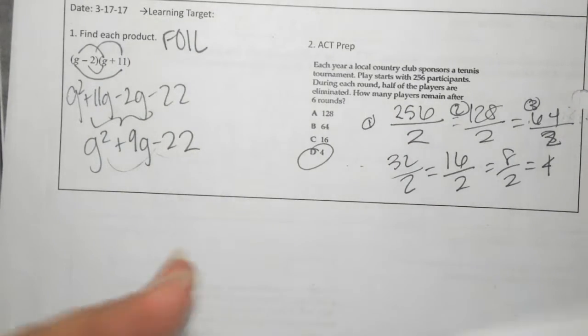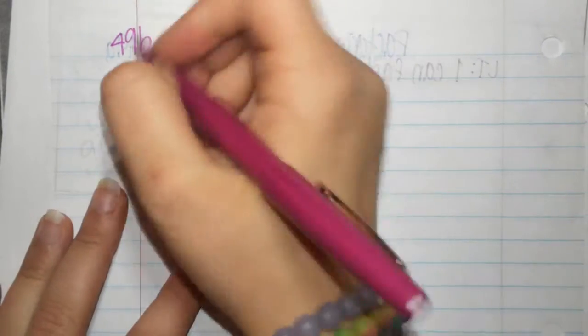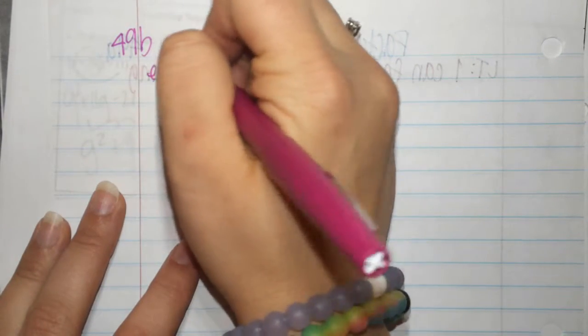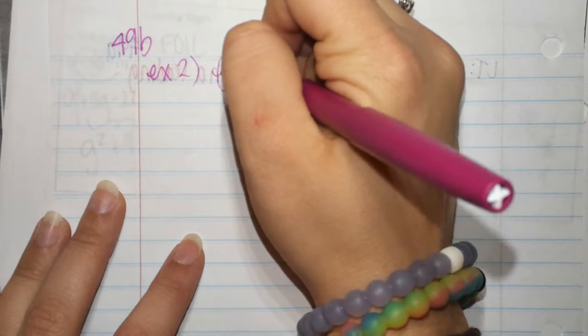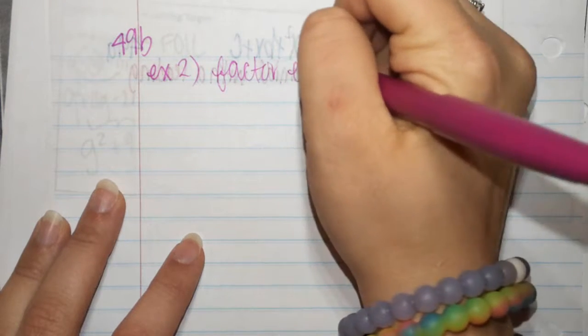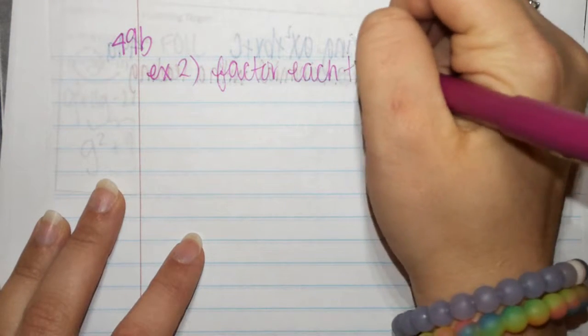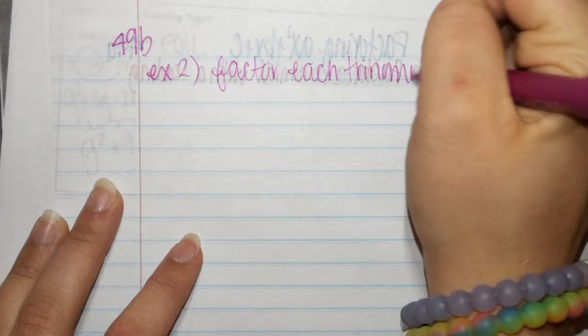Alright, and our first one was example 1, so we're going to call this example 2. Alright, factor each trinomial.